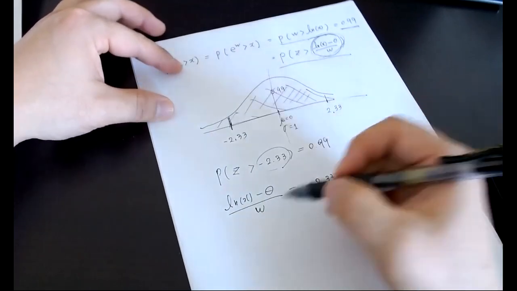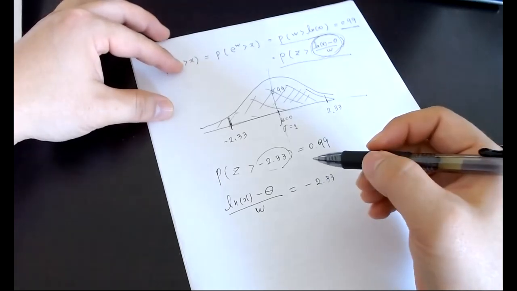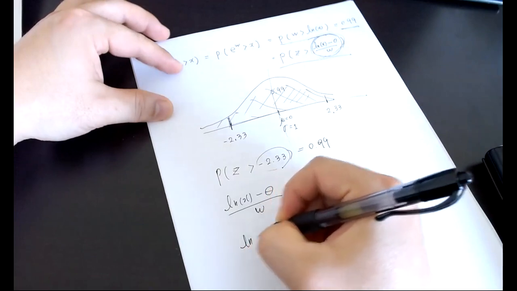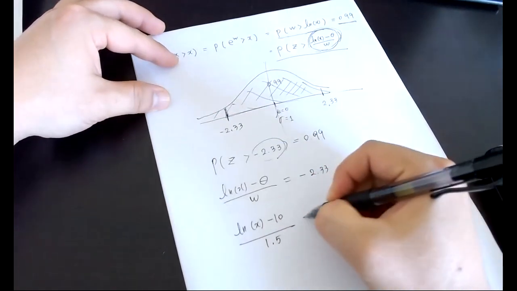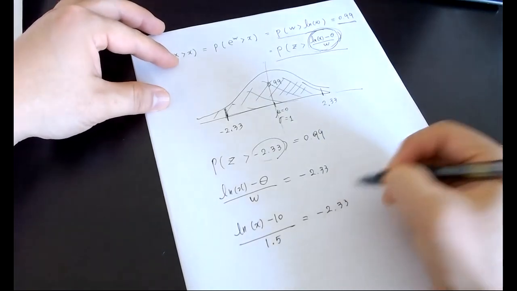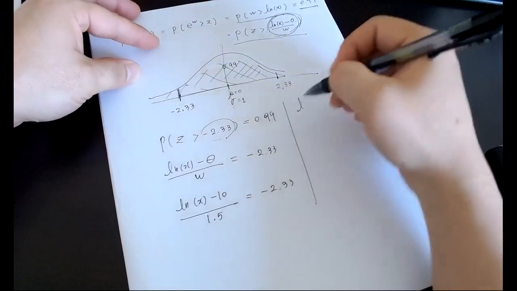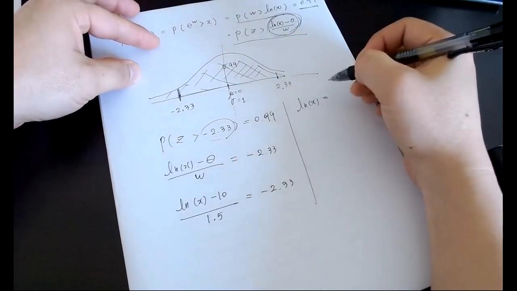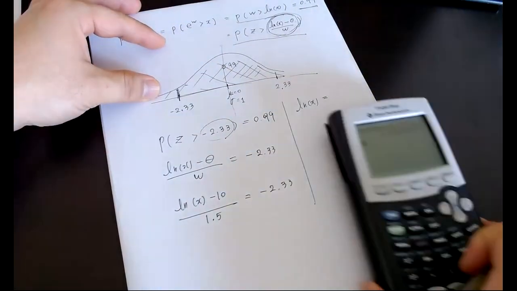Theta and omega are given, which are 10 and 1.5. So substitute them into the fraction: (natural log x minus 10) over 1.5 is equal to negative 2.33. Now we solve the equation for natural log x.